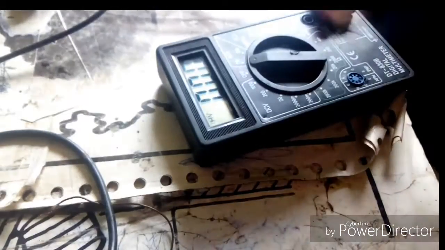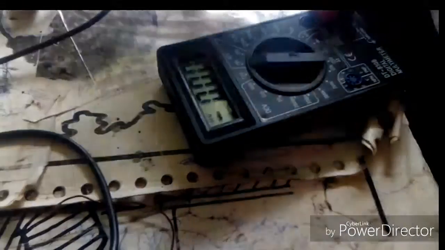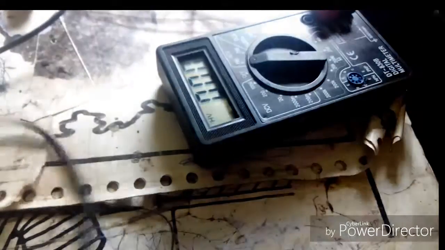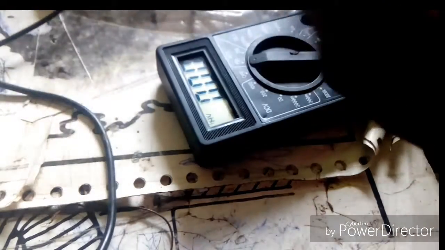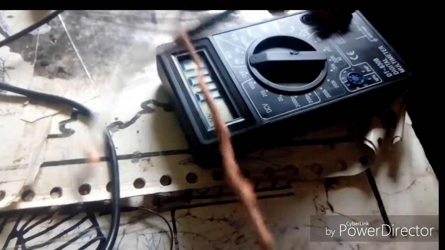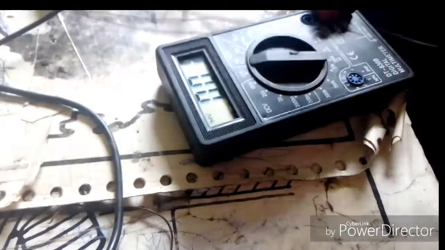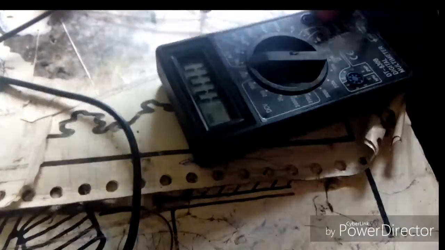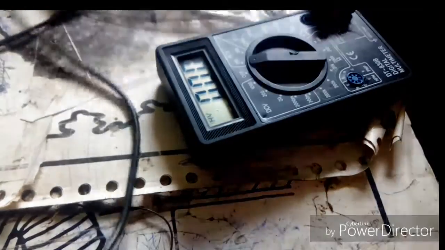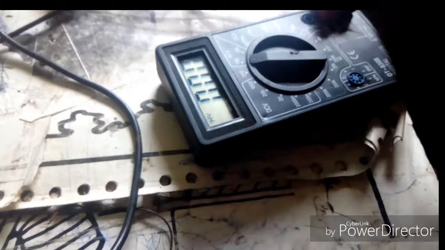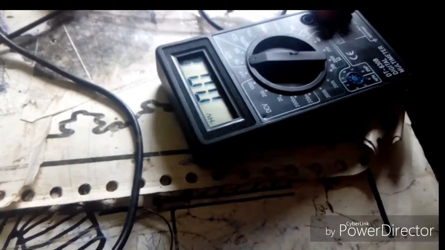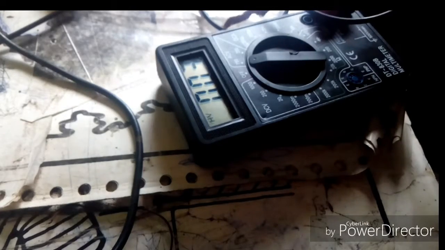So I took the liberty of peeling it off. As you can see, it's peeled off. So we're just simply going to take the terminals of our multimeter and test if the voltage reading is approximately 5 volts or more.